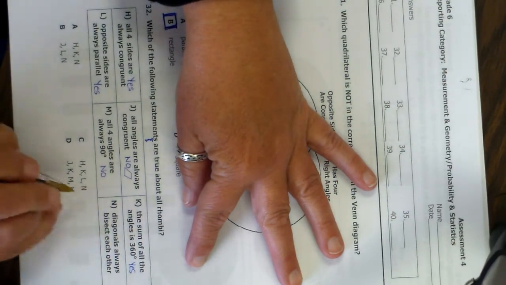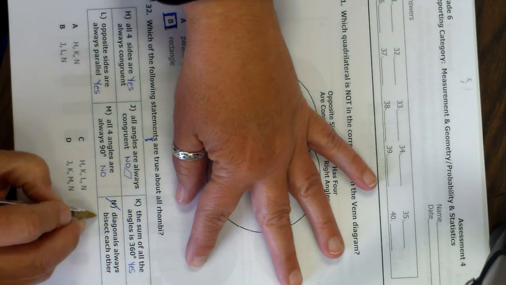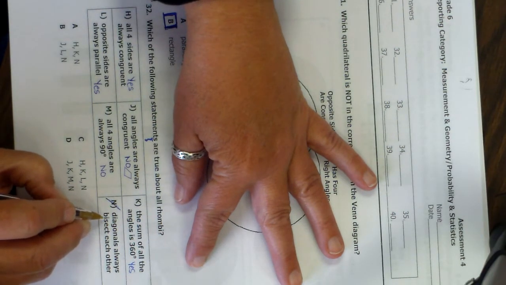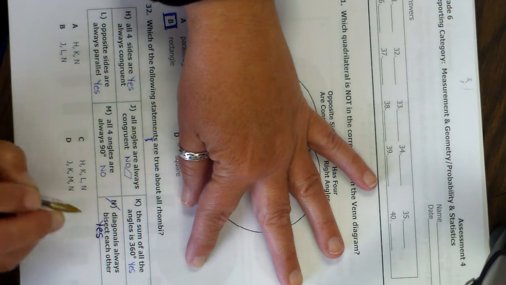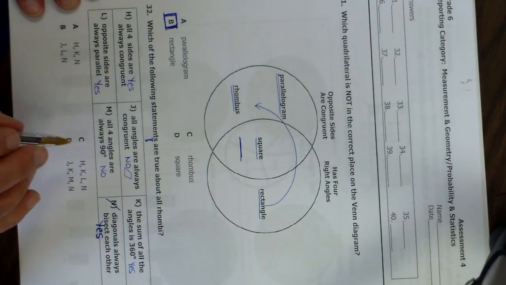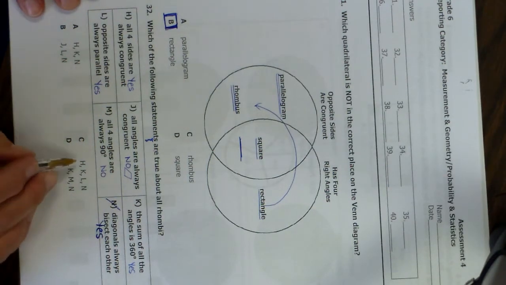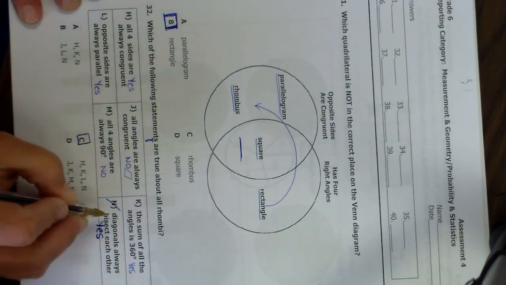Diagonals always bisect each other. This would not be on your SOL. That is not a 6th grade thing. I use this as a 7th grade. This is a true statement, by the way. Yes, the diagonals always cut each other directly in half on a rhombus. But anyhow, H, L, K, N, C. You should be able to get those 3.